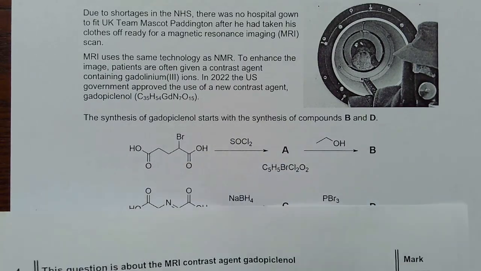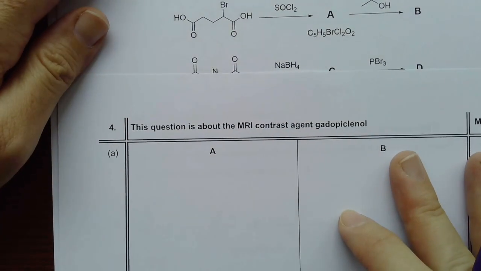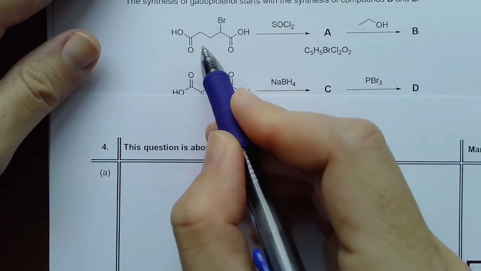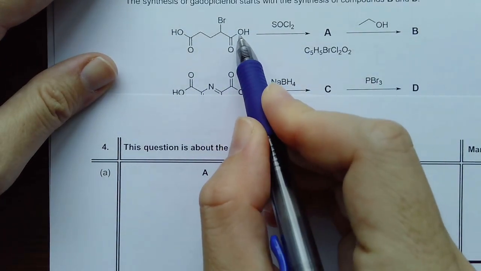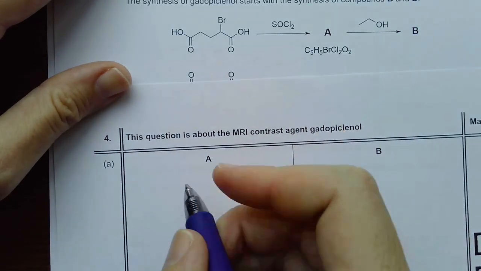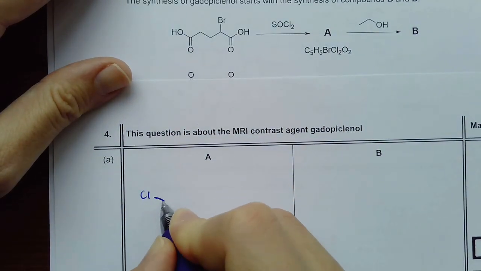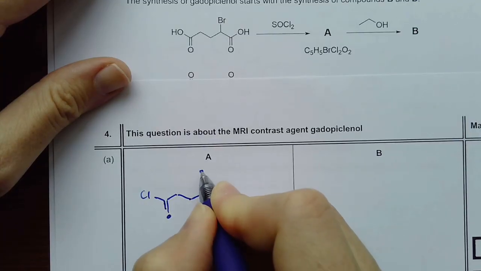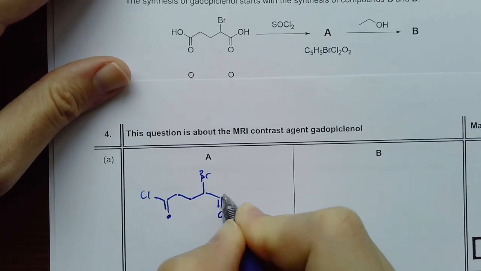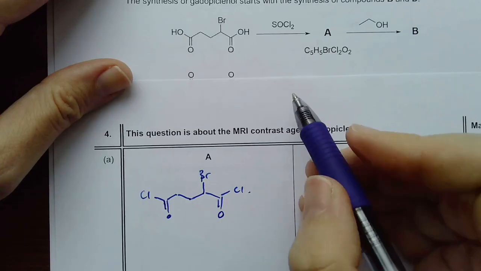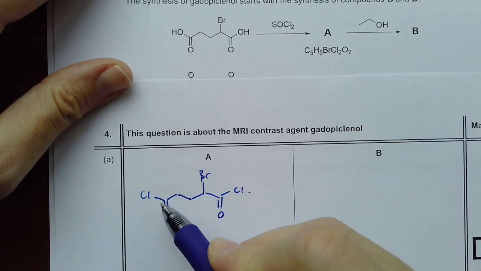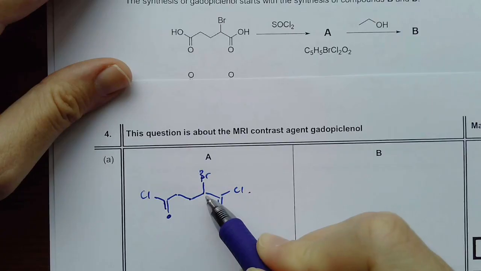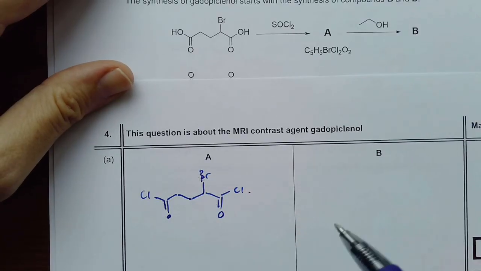So all we're going to do, I'm not going to bother, but you can work out the molecular formula here and you'll see that the only difference is that you're taking the OH off and putting the Cl on. So I'm going to get COCl, and then double check the molecular formula. So 1, 2, 3, 4, 5 carbons, 1, 2, 3, 4, 5 hydrogens, bromine, 2 chlorines, 2 oxygens.